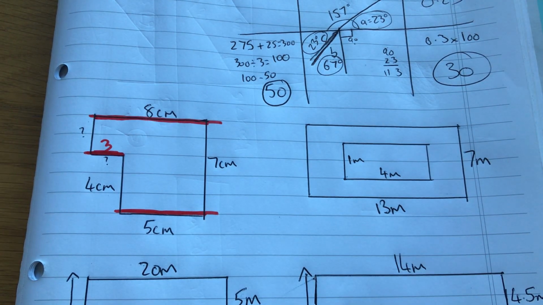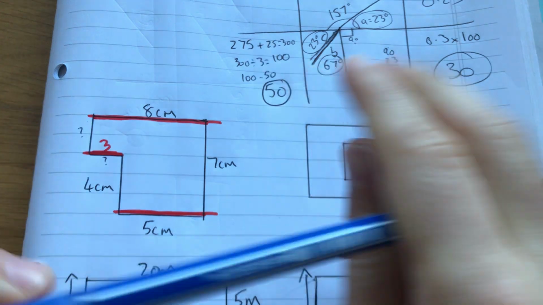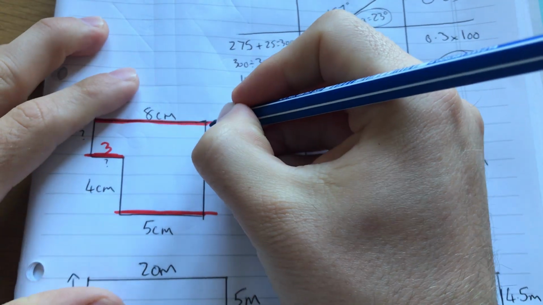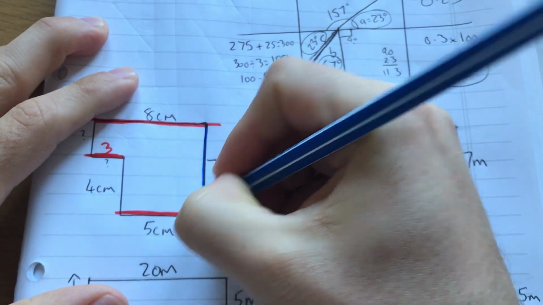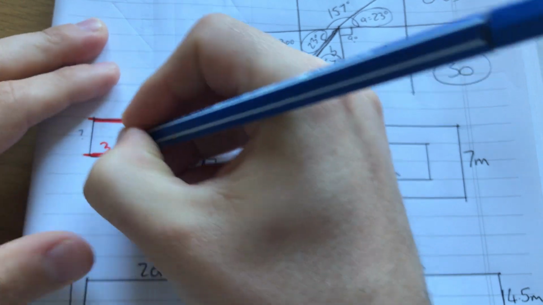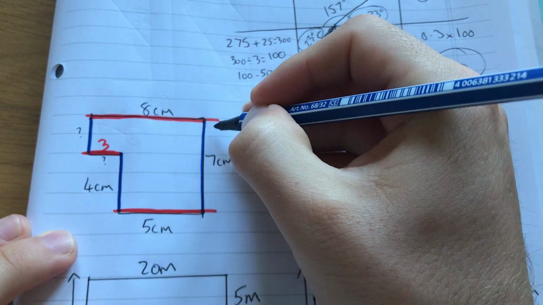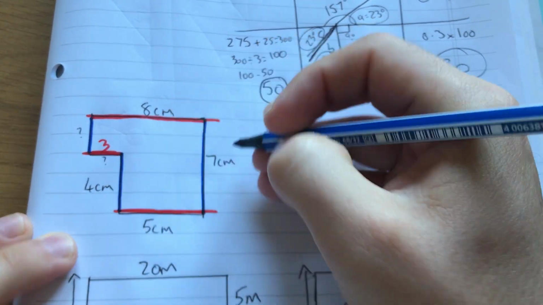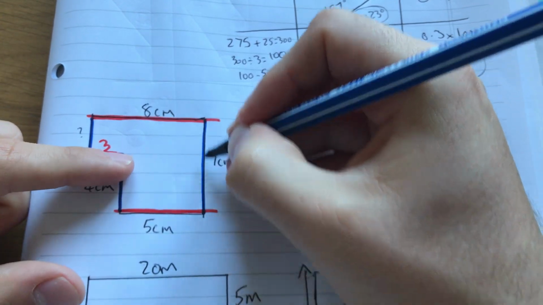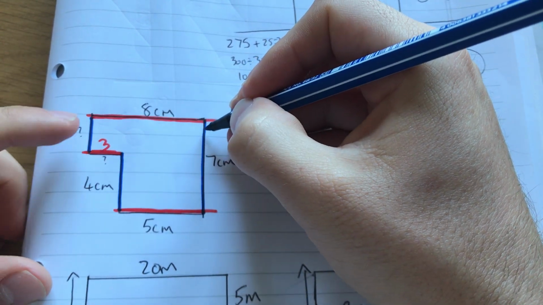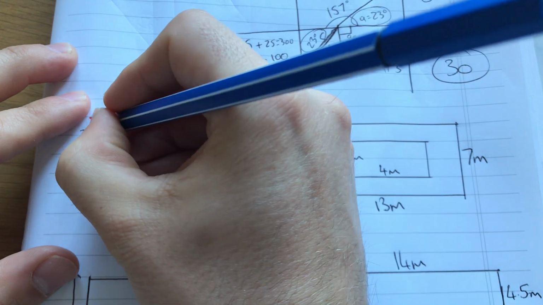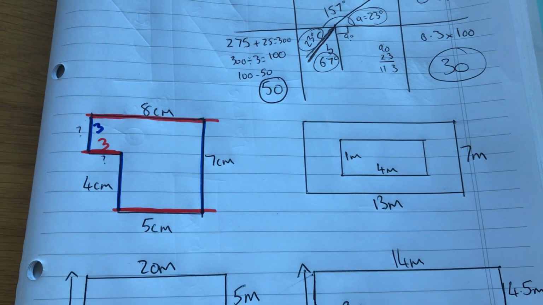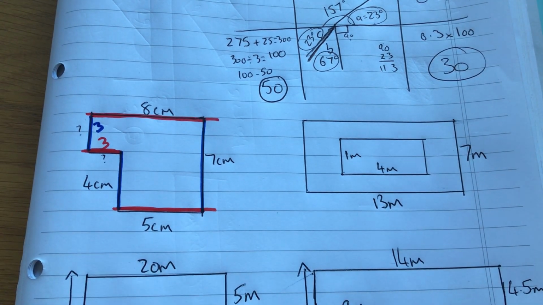If I change my colour, for whatever this colour is, let's go on my vertical lines. So go across, got that one there, and I've got that one there. So 7, well I've got 4 here, so a number line again. I've got 4, need to get to 7. 4, 5, 6, 7. Just so happens to be 3 again. Obviously centimetres. Nice easy starter.